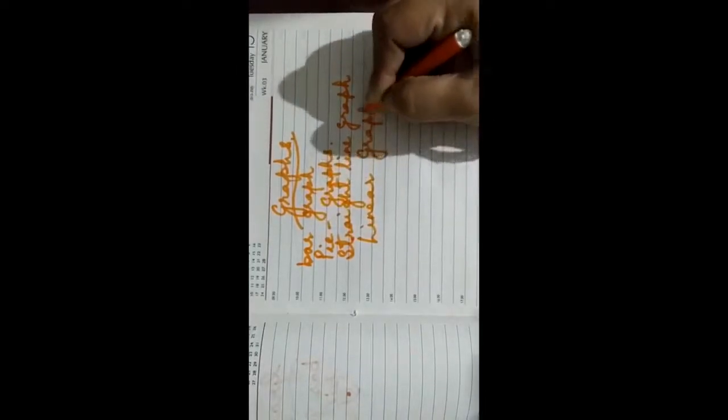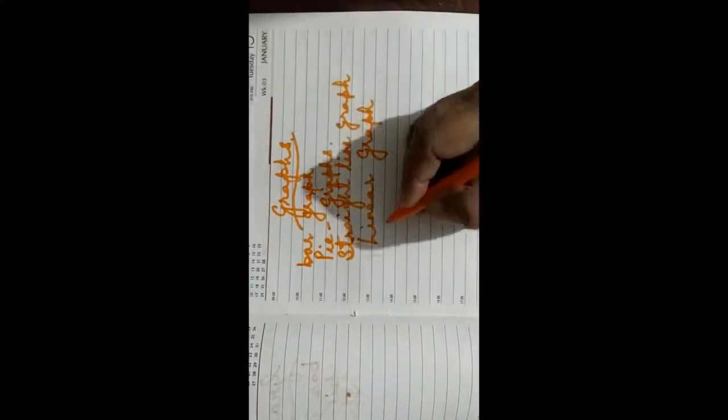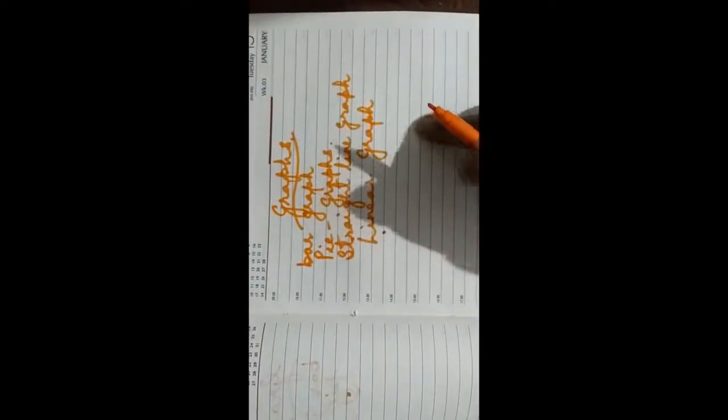So, we can express the idea with the help of graphs. Now, the linear graph is the most commonly used graph. It is mainly used in science. The linear graph, which is also known as straight line graph, is commonly used in science.